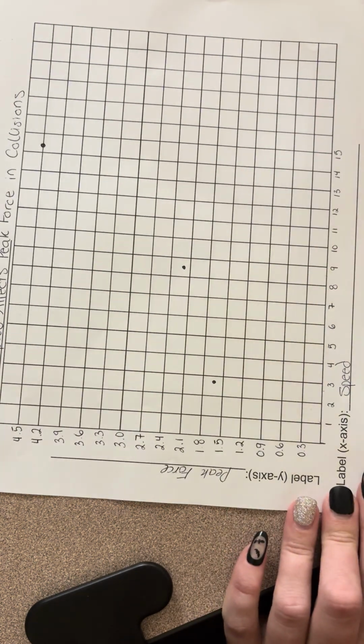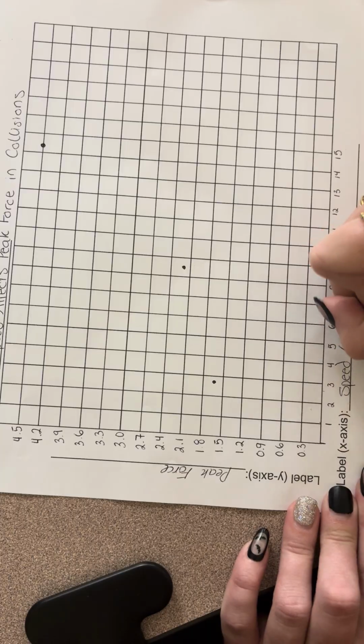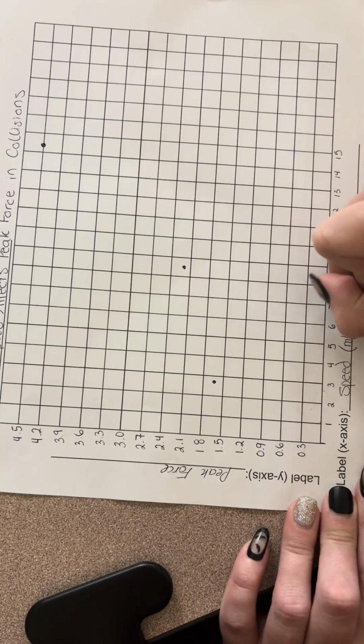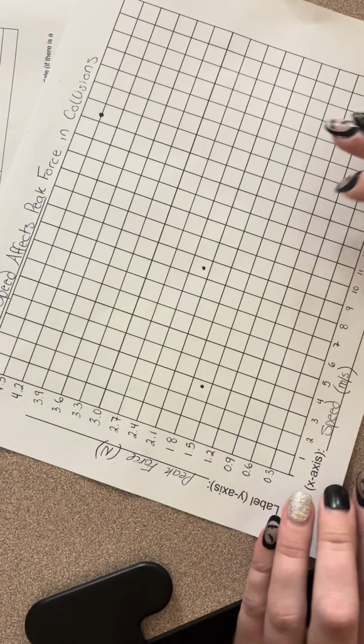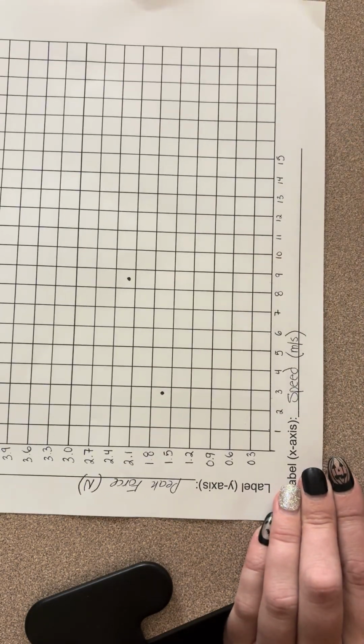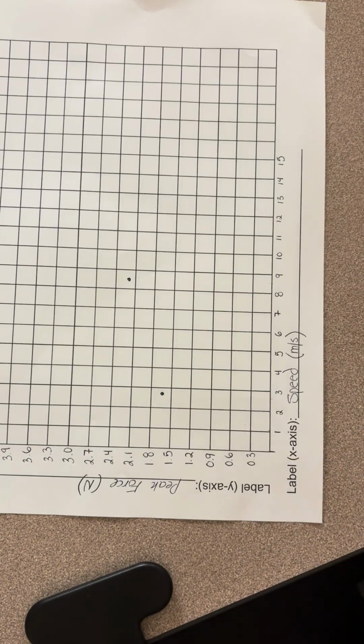Okay. Labels, make sure that the units are labeled on each axis. Speed was in meters per second. Peak force was in newtons. And then S, spick and span. Make sure you draw a line of best fit that is nice and straight. How we best do that is we use a ruler.